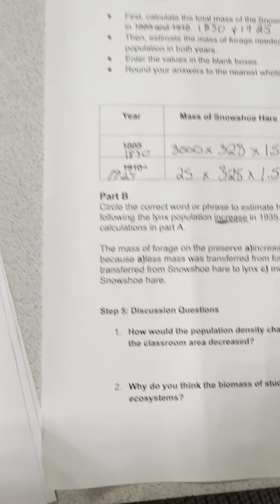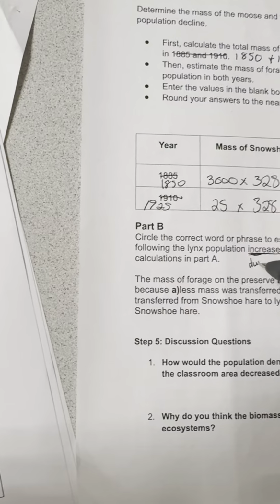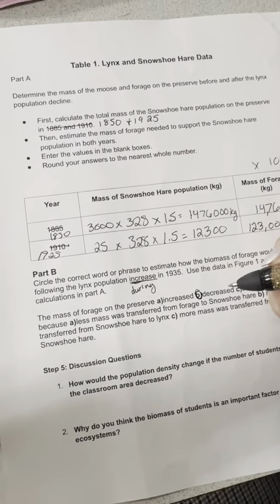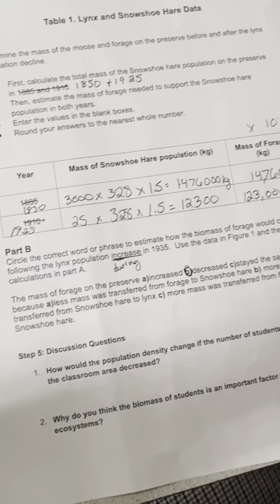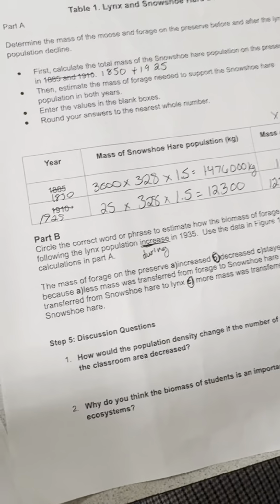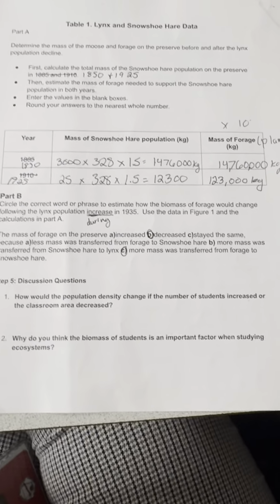So if the rabbits are still increasing, then our forage is still going to be decreasing, which is the plants. This is because more mass is moved from the forage to the hare still. And then make sure you answer the last of the questions. This is also for those that I messed up in class, so you have the correct explanation.